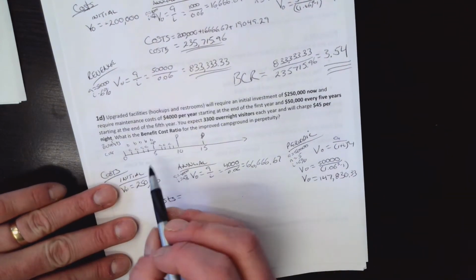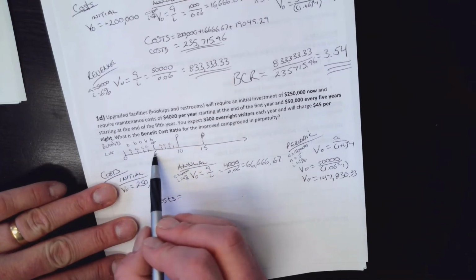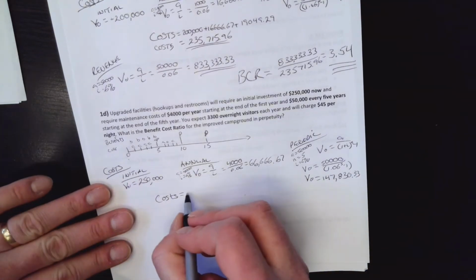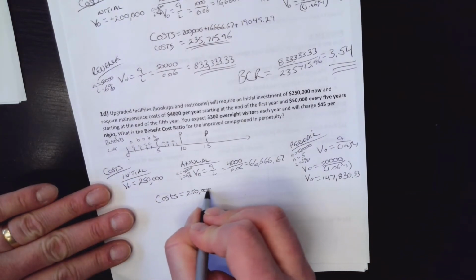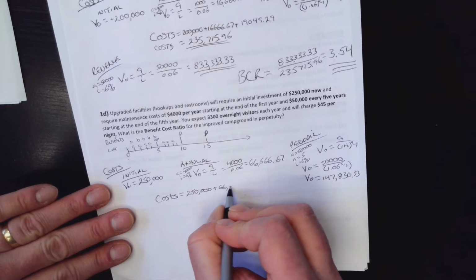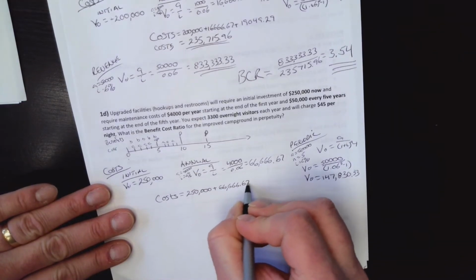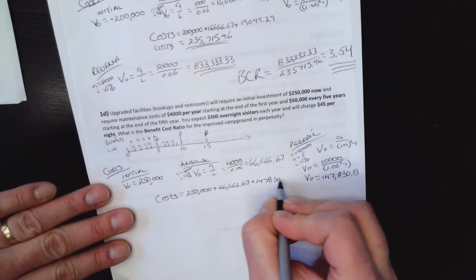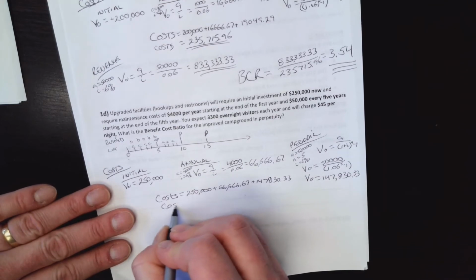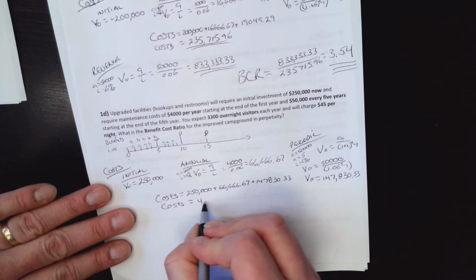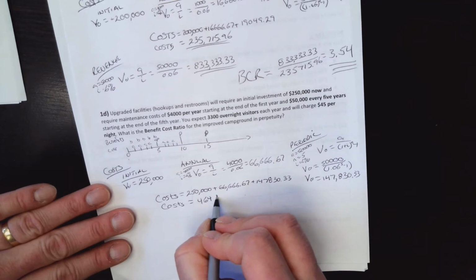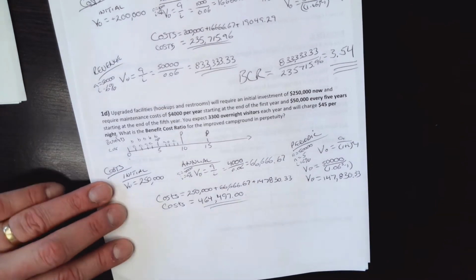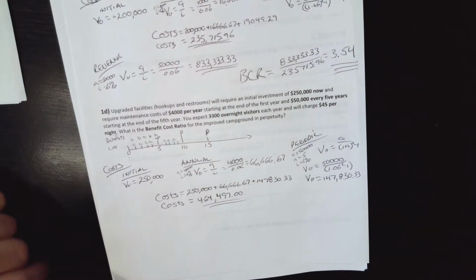So we can do our costs now that they're all in the initial period, right? We didn't have to move that anywhere because the start of this first period, right, because it happened 5 years out, was right there. So everything was solved to the right point. We have 250,000 plus 66,666, very devilish, 67 plus 147,830.33, or costs of 464,497.00. Pretty odd how we get the nice even integer there at the end.